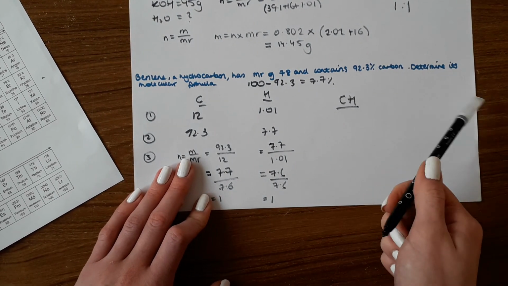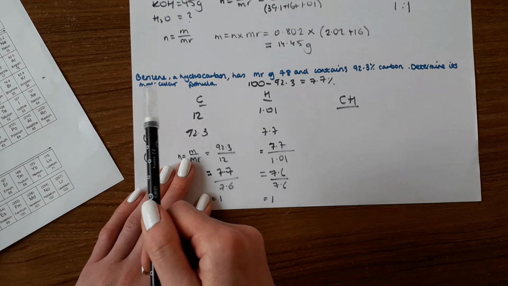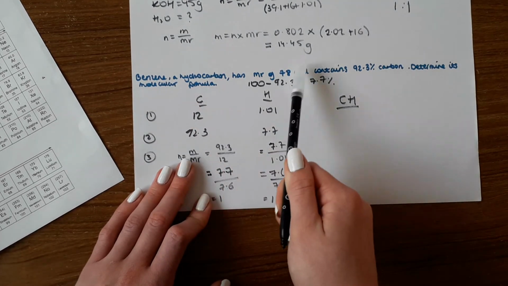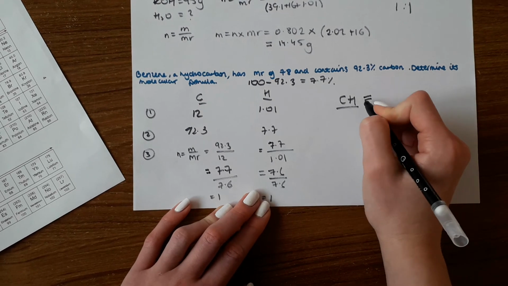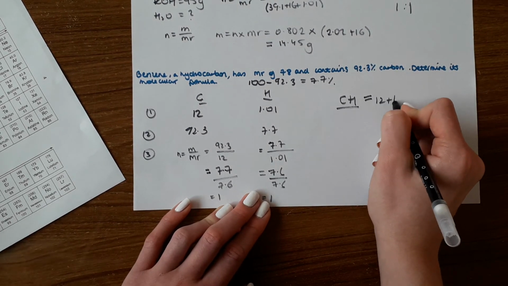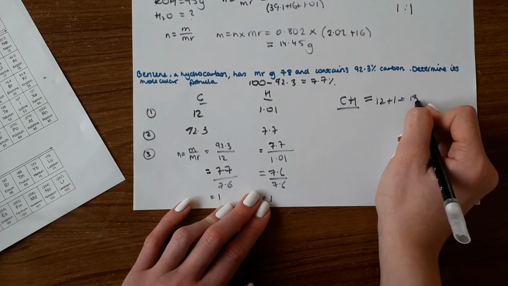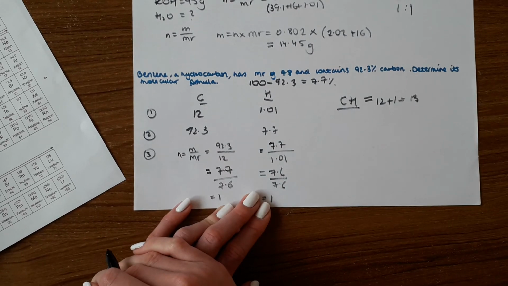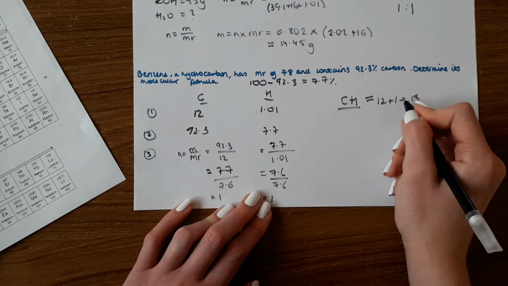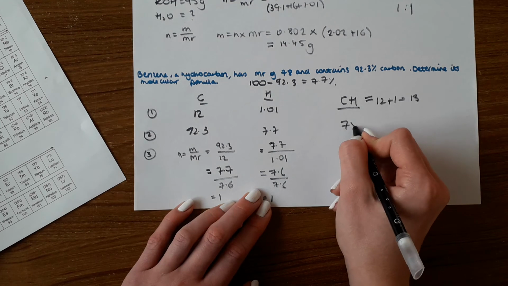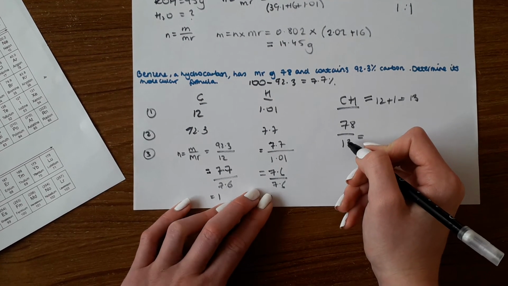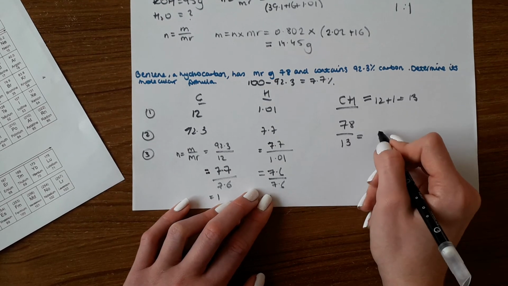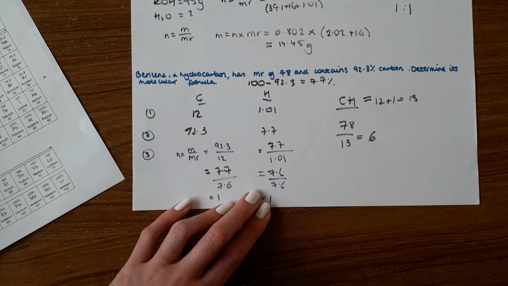However, we are trying to find the molecular formula. And we know the MR is 78. So the MR of this one would be 12 plus 1, 13. So what you want to do is divide the 78 by 13, which gives you 6.